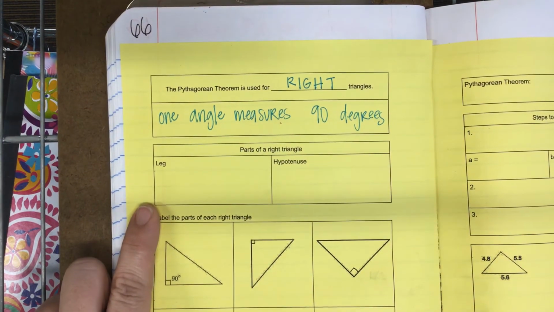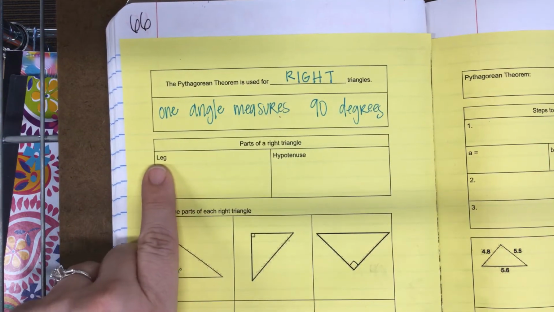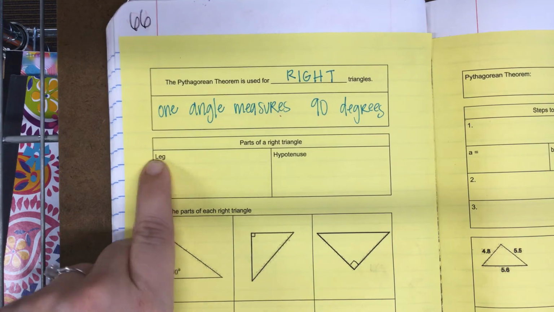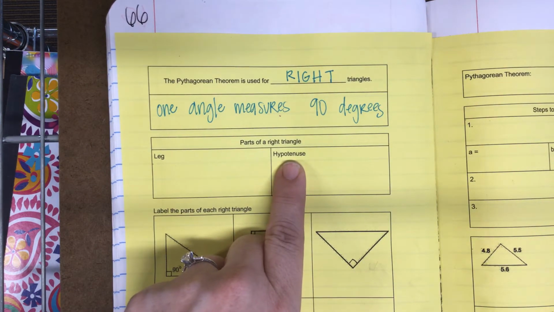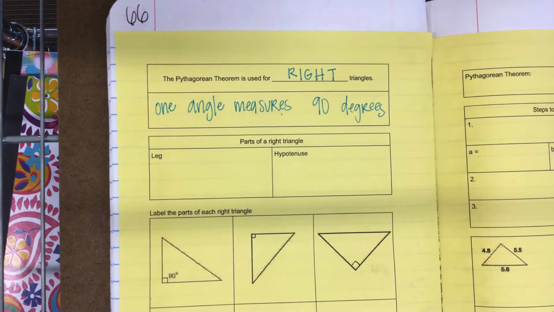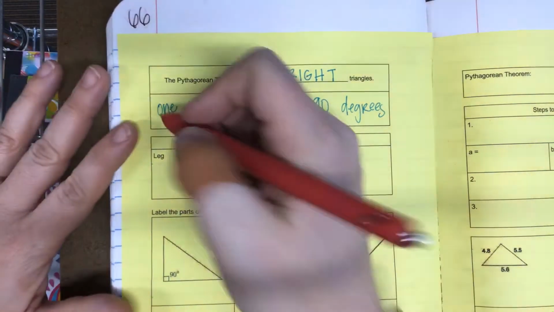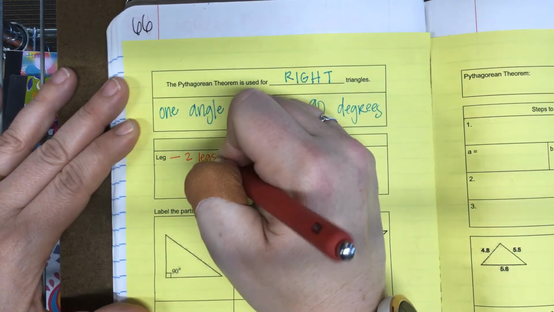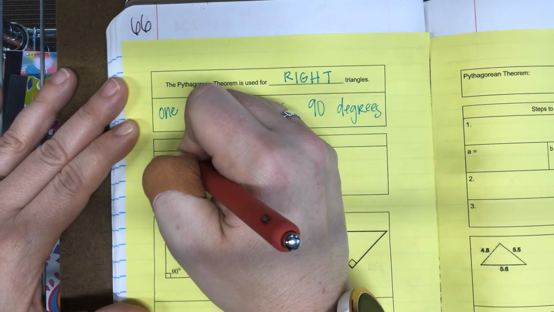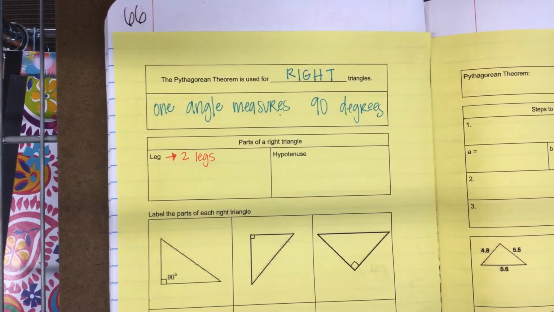There are some vocabulary words we need to talk about. Parts of a right triangle. There are these things called the leg, and this word is called hypotenuse. Hypotenuse. The leg, there are two of them. There are two legs. That might be easy to remember since we have two legs also.